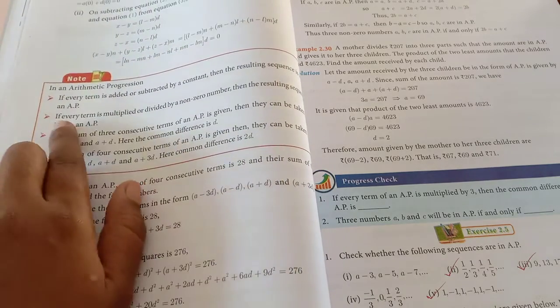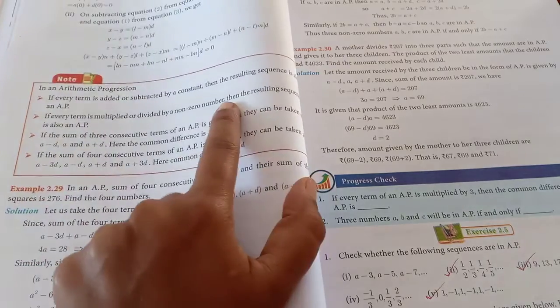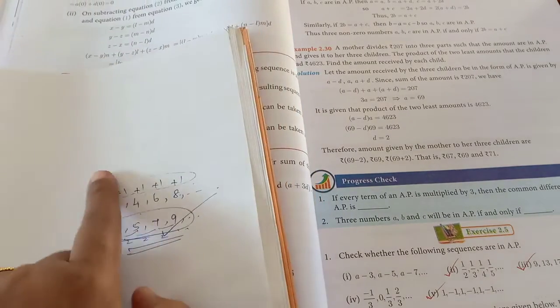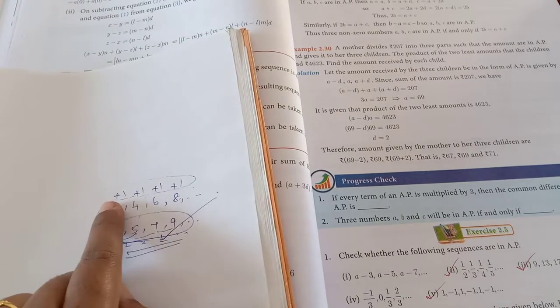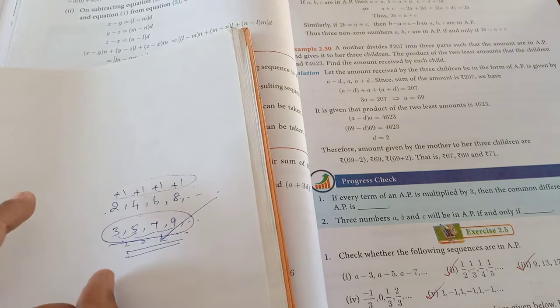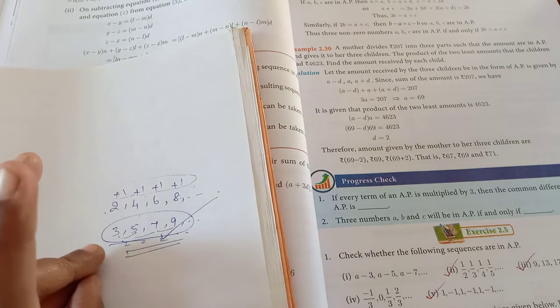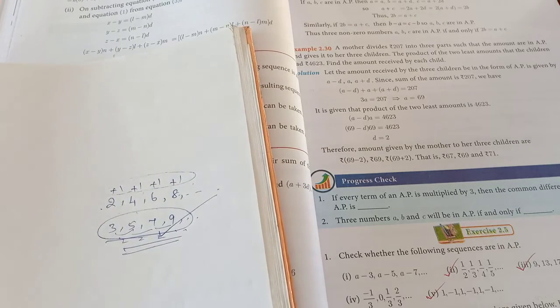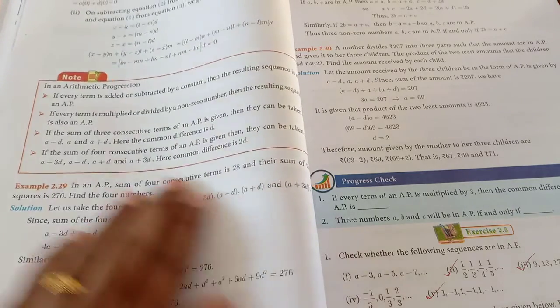That's the first one. If every term is multiplied or divided by a non-zero number, then the resulting sequence is also an AP. If you add or subtract a common number to each term, the resulting sequence is an AP. If we add, subtract, multiply or divide also, 4 operations are possible, the resulting sequence will be an AP only. Then, this is very important.